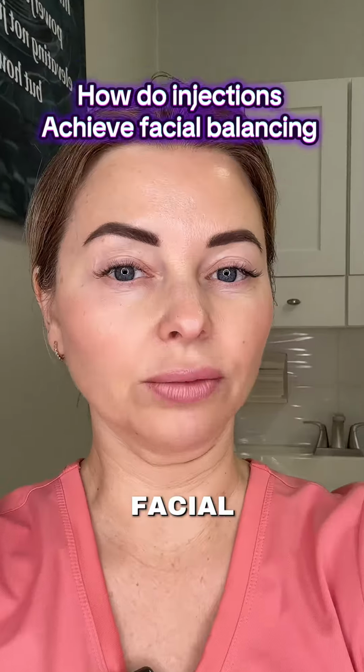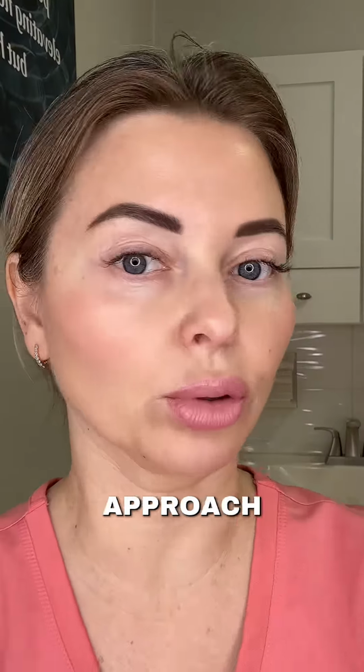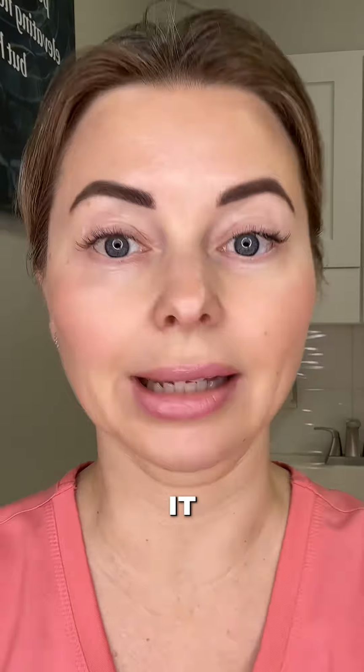Facial balancing and facial rebalancing, what exactly is it? How do we approach it as injectors? To create the best results, we assess a 3-step algorithm to regain the facial balance. First is to look at the symmetry. We always compare right side and left side in 3 main points.